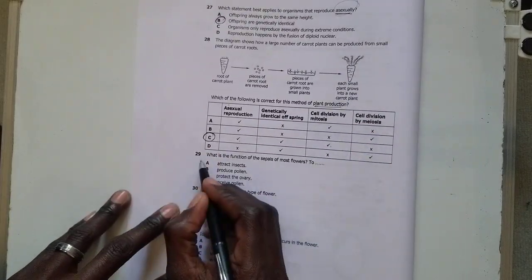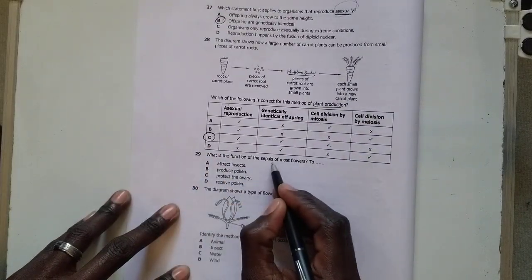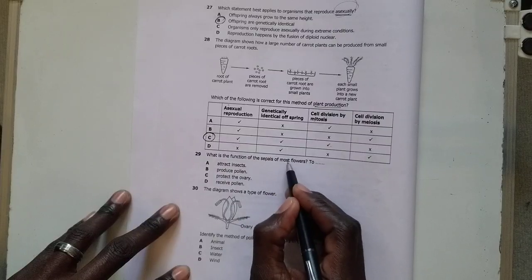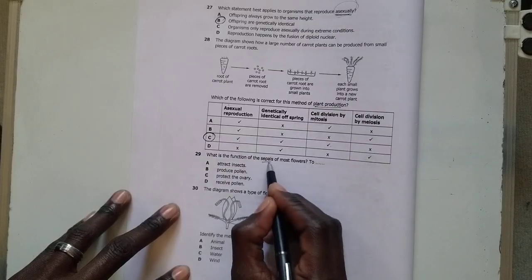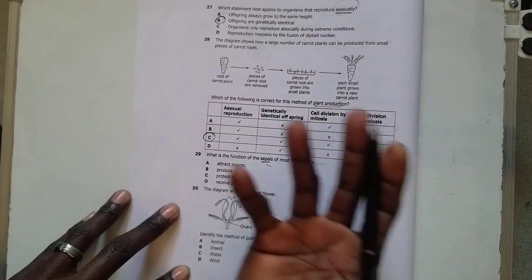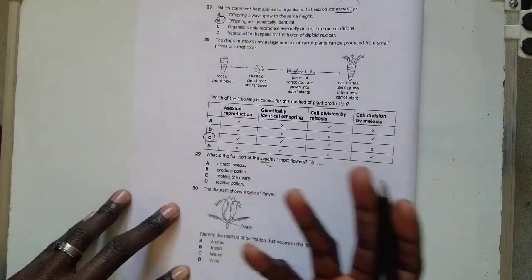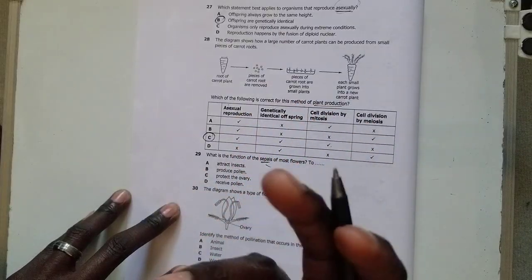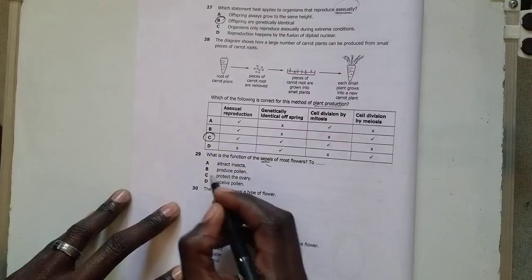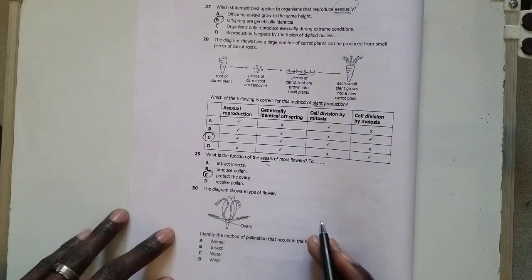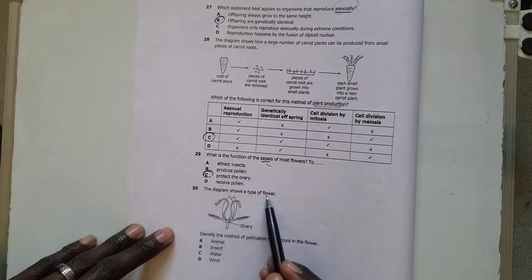Thank you. 29. What is the function of the sepals of most flowers? The sepals are green, they look green under a flower, and those are the ones that protect the ovary, especially during its earliest stage. 30. The diagram shows a type of flower.